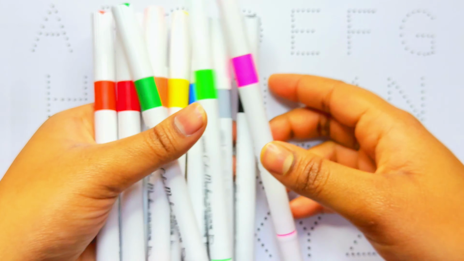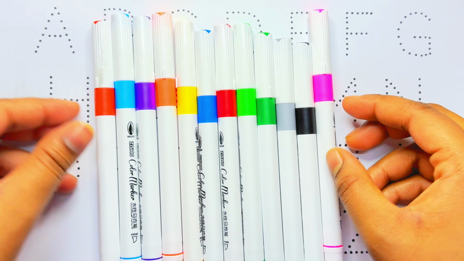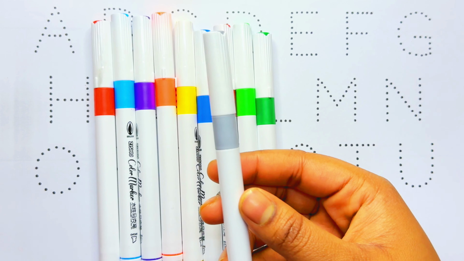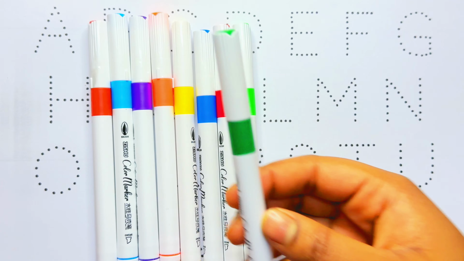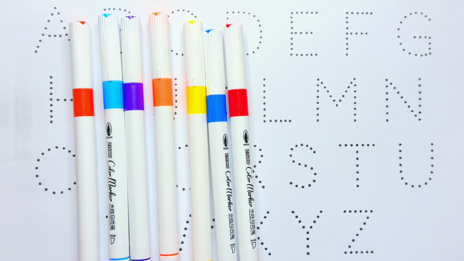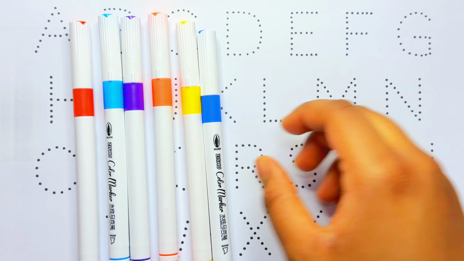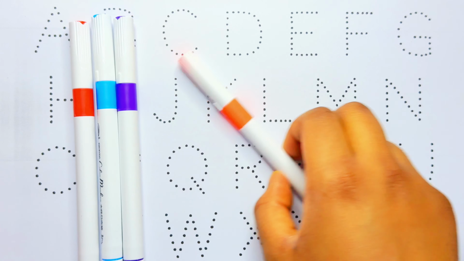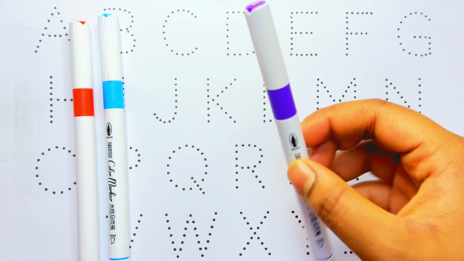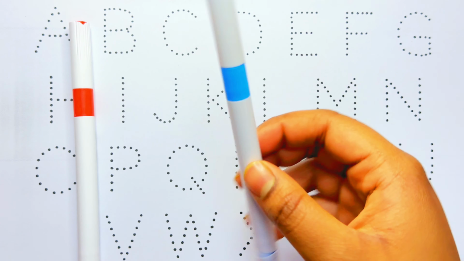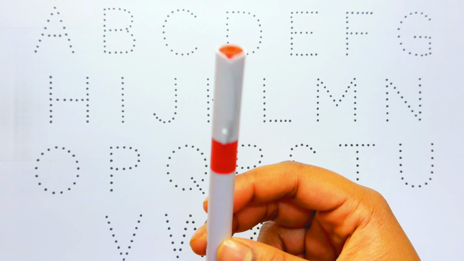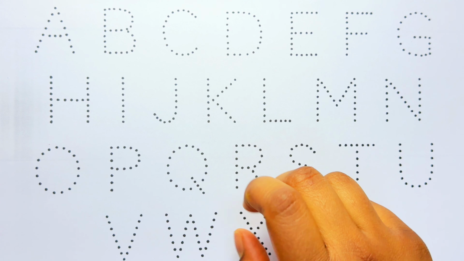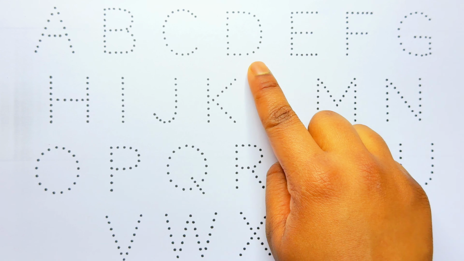Let's learn some color names in English. Pink color, black color, gray color, dark green color, light green color, red color, blue color, yellow color, orange color, violet color, sky blue color. This is orange color. Now we will learn alphabets A, B, C, D.